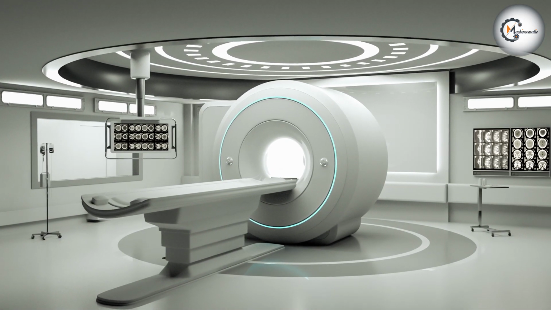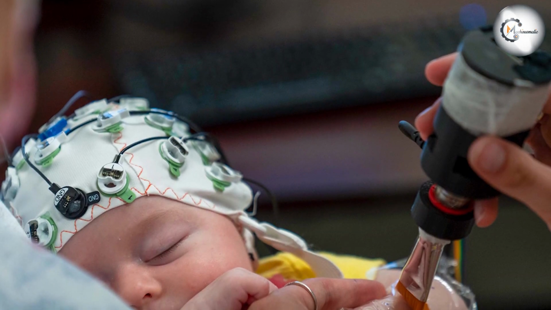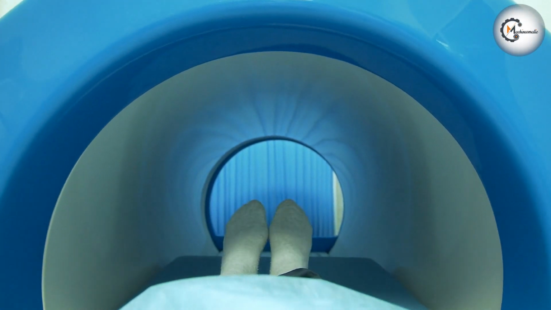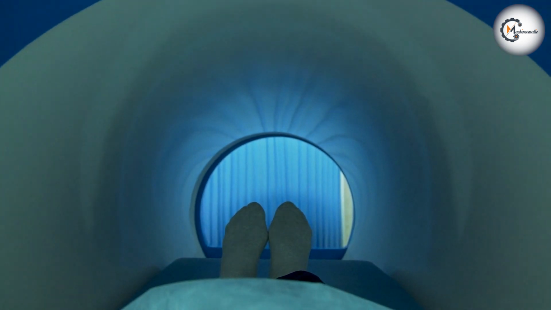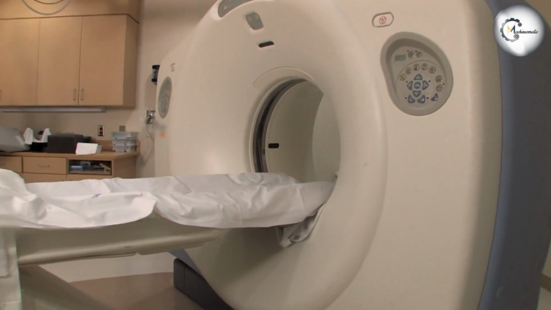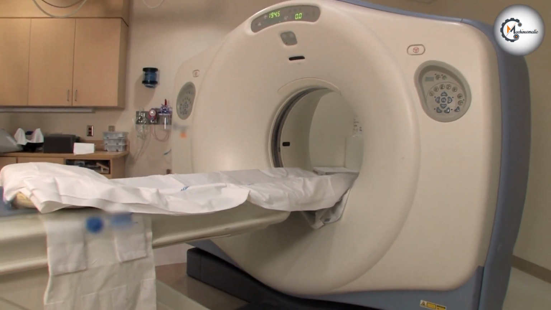MRI, on the other hand, is more expensive than EEG. This is because MRI machines are large and expensive to maintain. The procedure also takes longer to complete, which can increase the overall cost of the procedure.